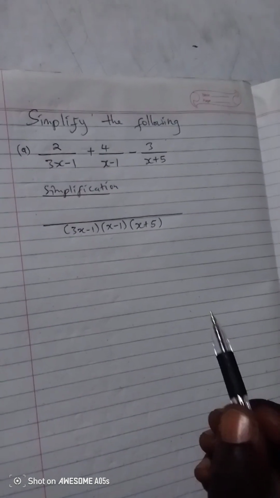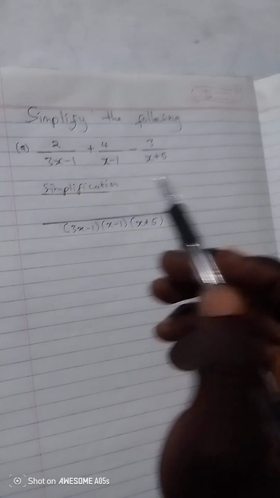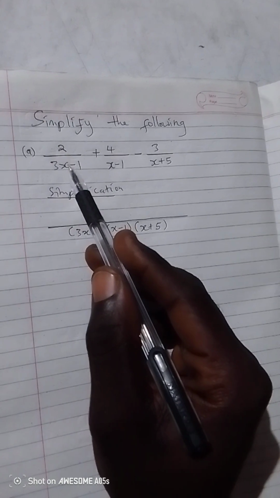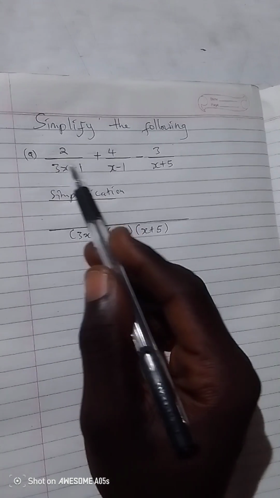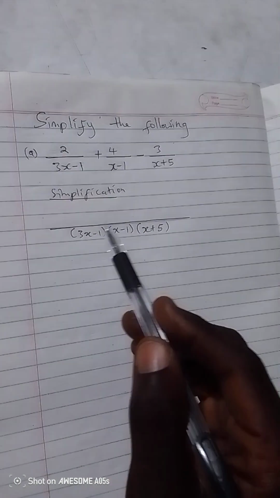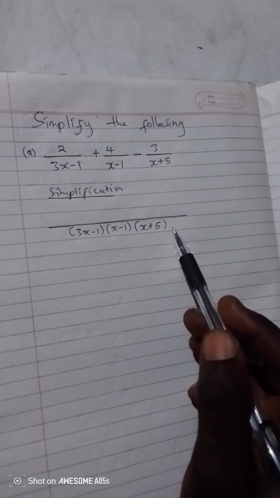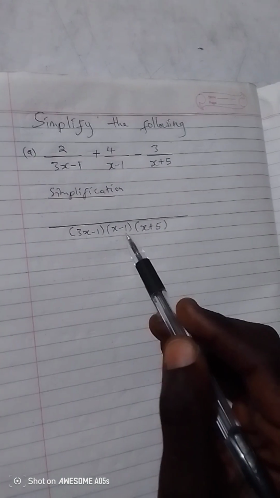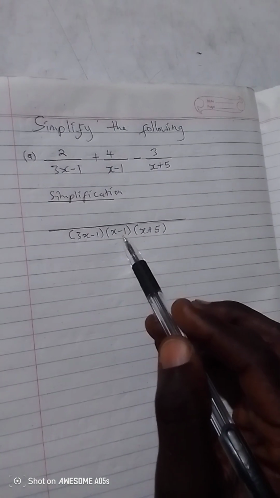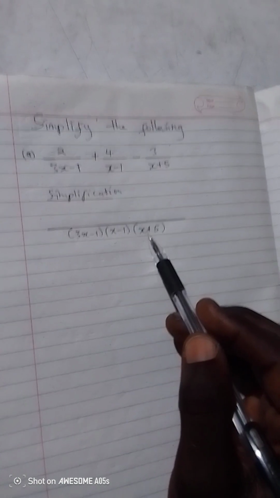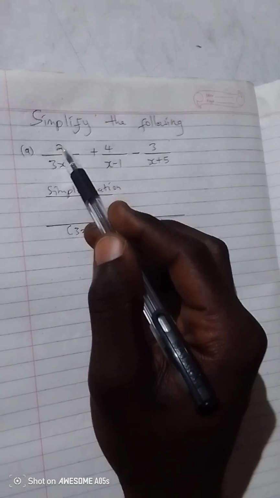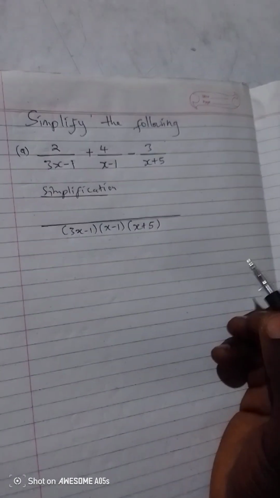Then step 2: when this denominator is divided into these three, what will remain is simply the multiplication of these two, then multiplied by the 2 on top of it.